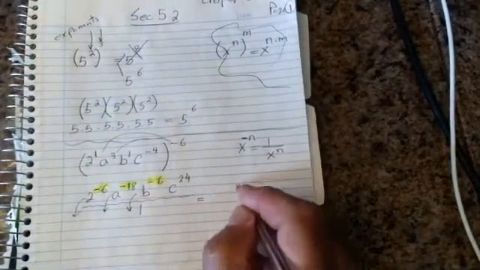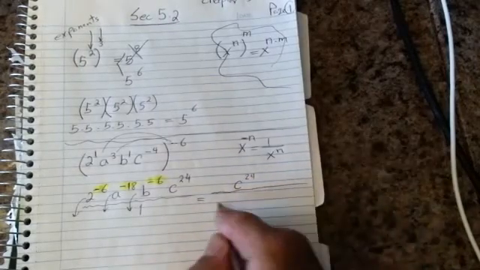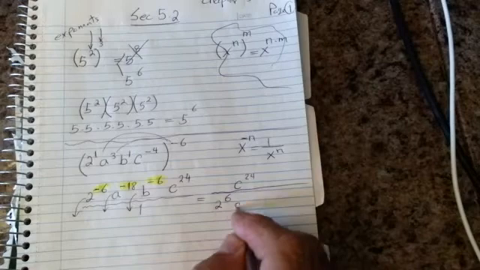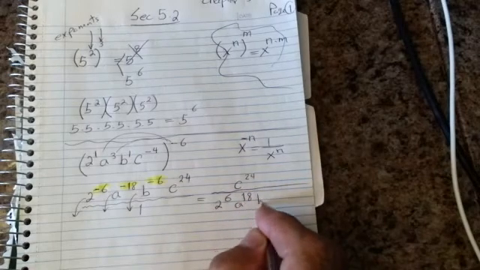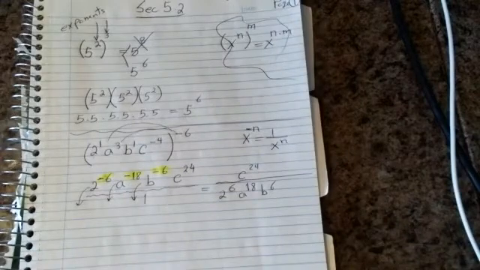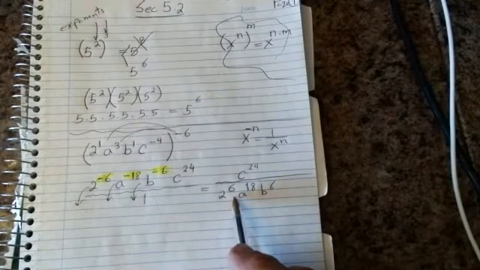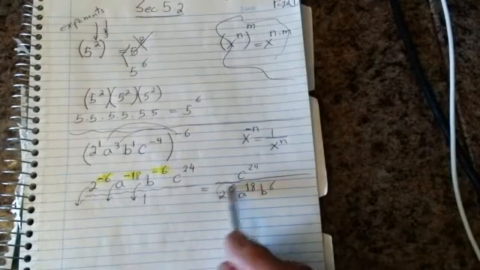So you have it like this, okay? And if you want, you could write 2 to the power of 6 as 64, if you want.